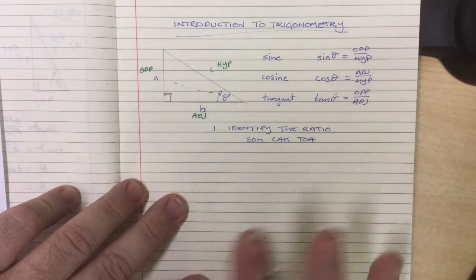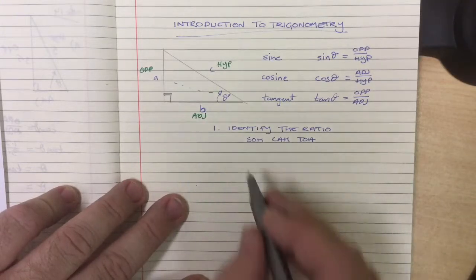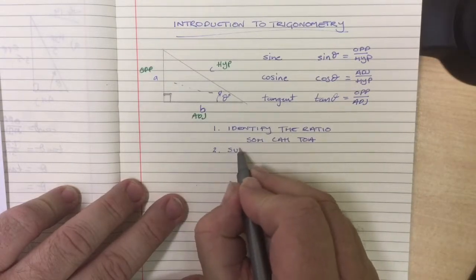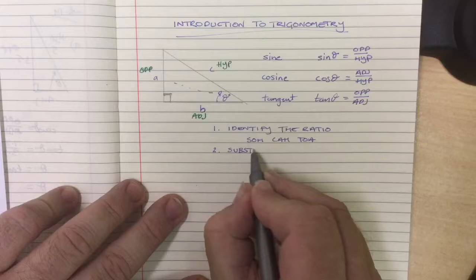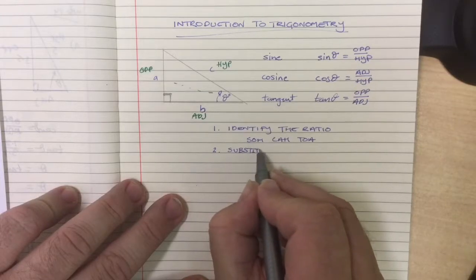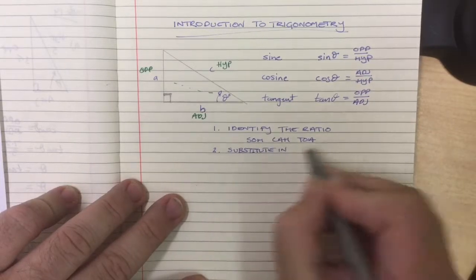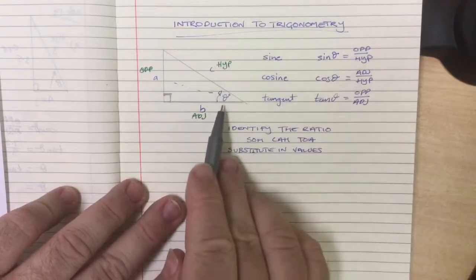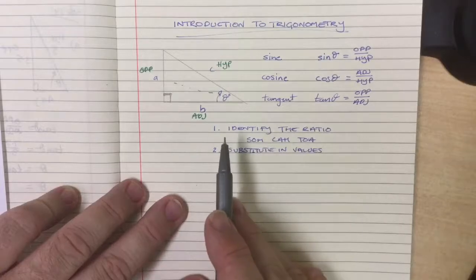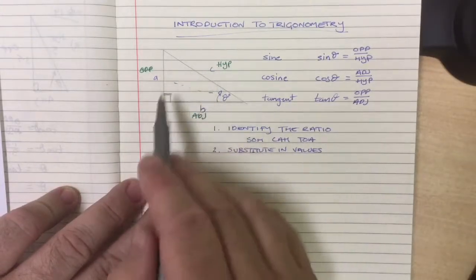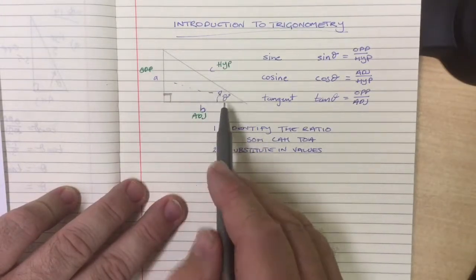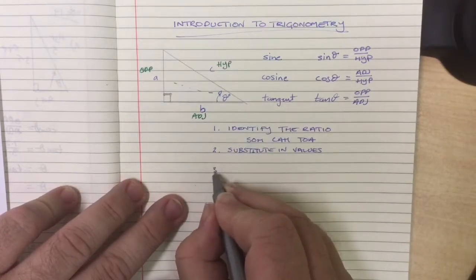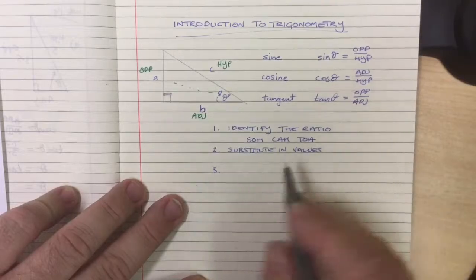After you've worked out which ratio you need to use, from there it's a simple fact of just substituting values. So if your theta is the unknown, then you substitute in the other two, the lengths that you know. If you don't know one of these lengths, maybe there's an x next to it, you're probably given the angle in that case, so you should be able to solve it from there. We might do some trickier ones later on where you've got a couple of unknowns in there.